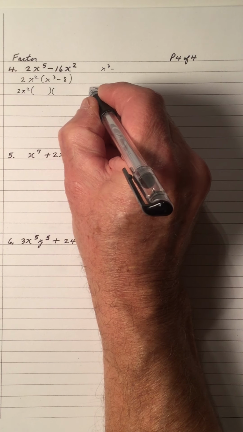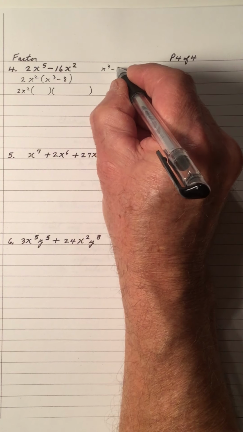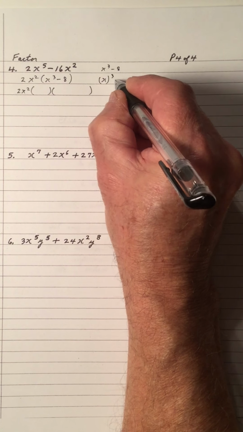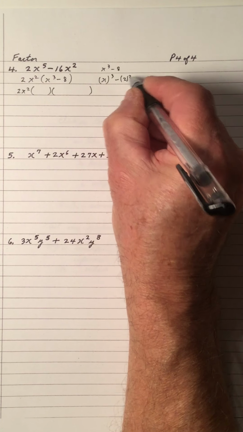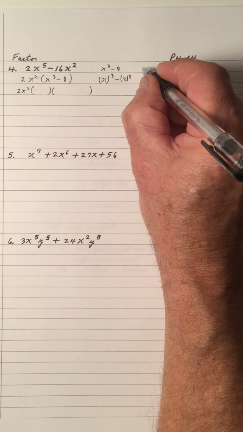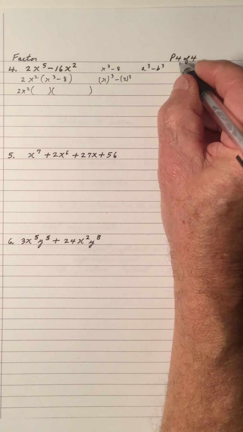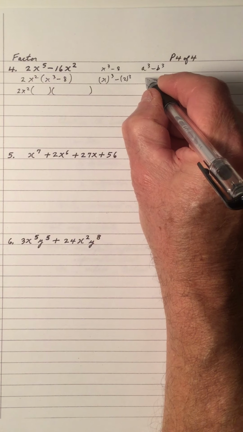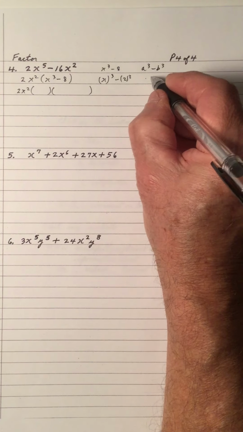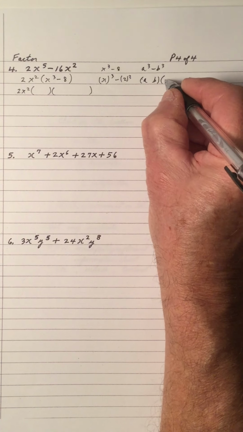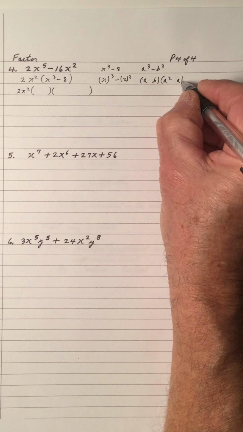I'm going to do the workings of this out over here. So 8 is x cubed and 2 cubed. So that's a cubed minus b cubed. And the pattern is, if I write it out, I got an a and a b. I got an a squared, ab.